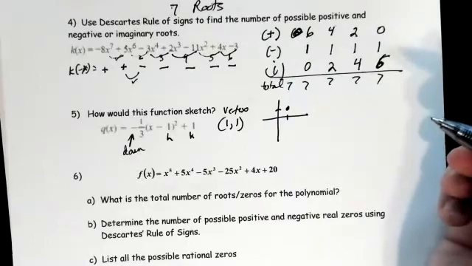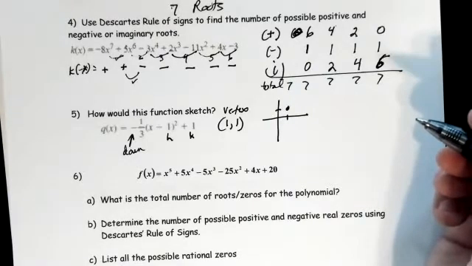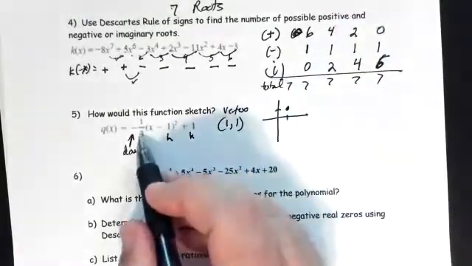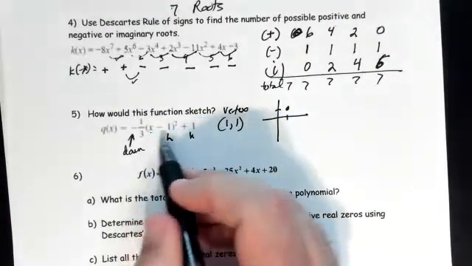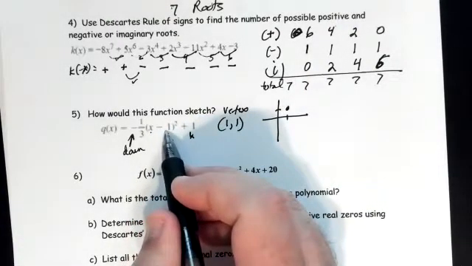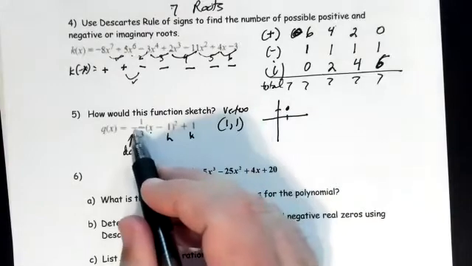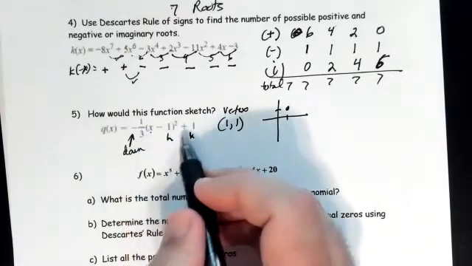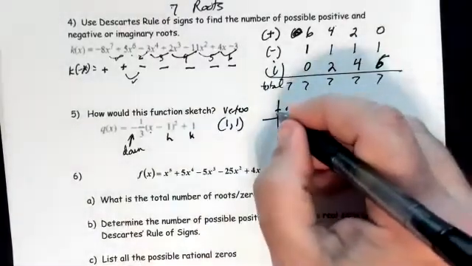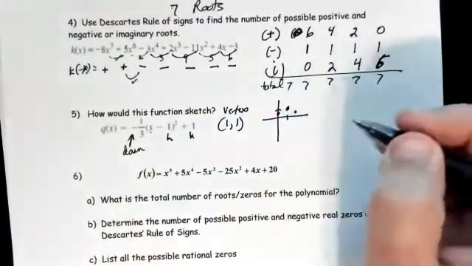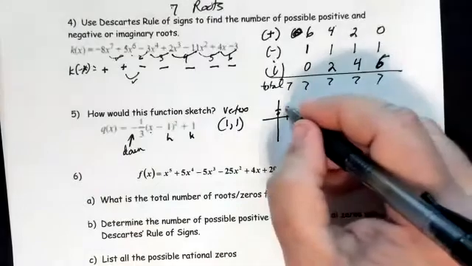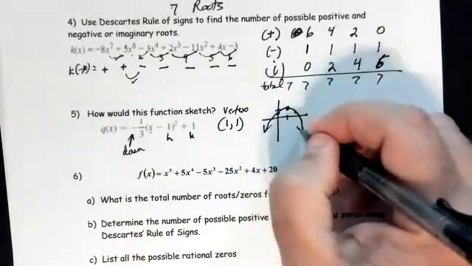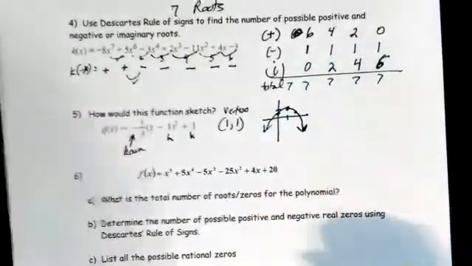If you wanted to find the y-intercept, I put 0 here, that'll give me a -1, which is 1. 1 times a negative third would be a negative third, plus 1 would be 2/3. So really, you're going to have points here and here, and that's probably enough to sketch. So it's going to look something like that.